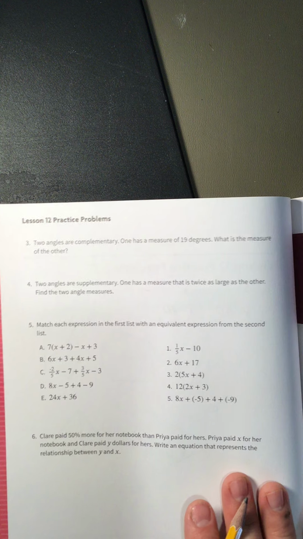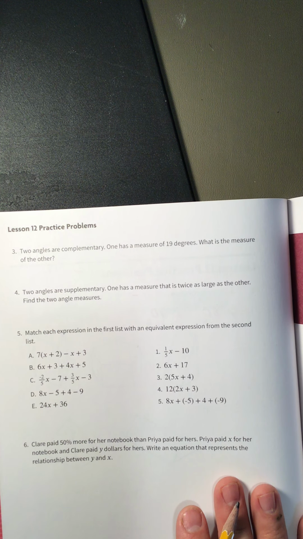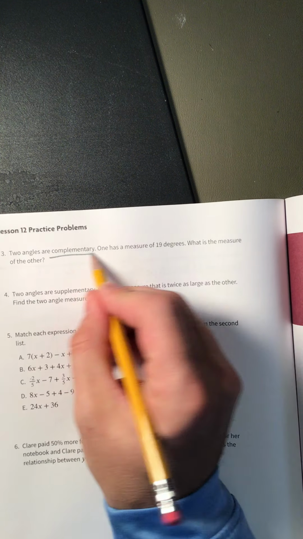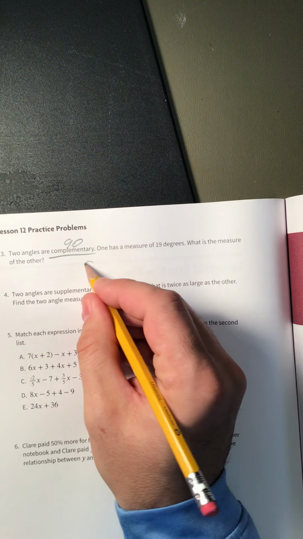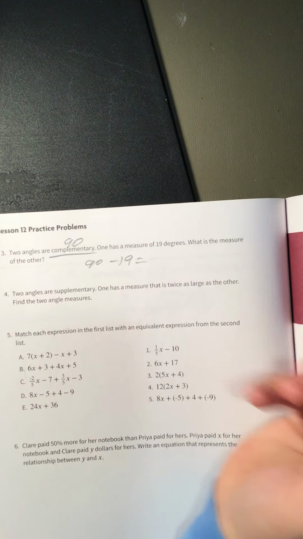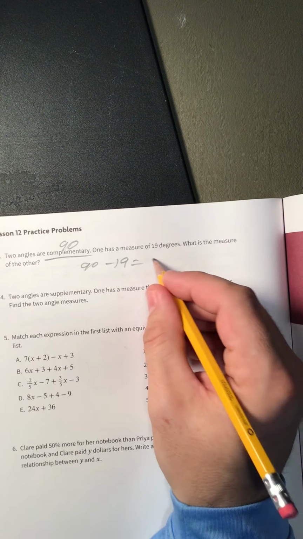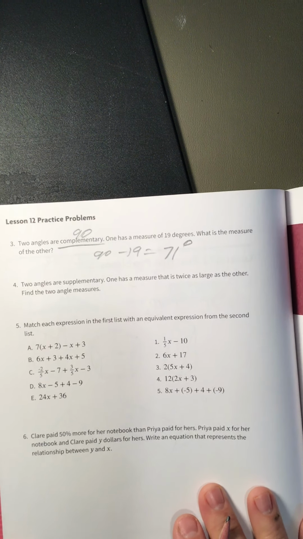Okay, question number 3. 2 angles are complementary. One has a measure of 19. What is the other? So complementary, we need to know that means 90. So 90 minus 19 is what? And that would be 71 degrees.